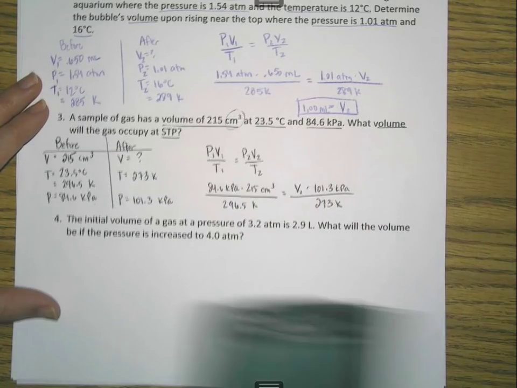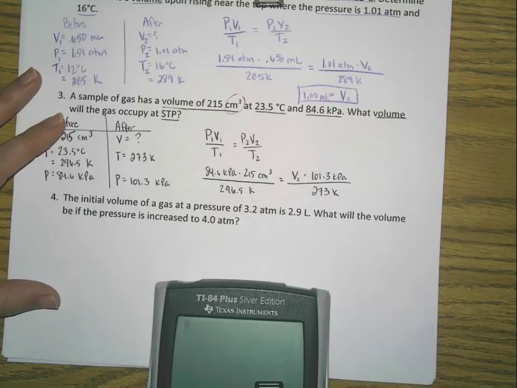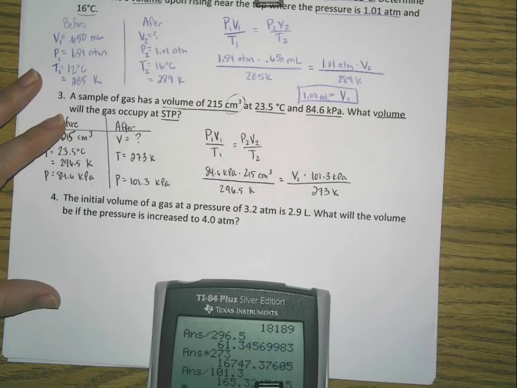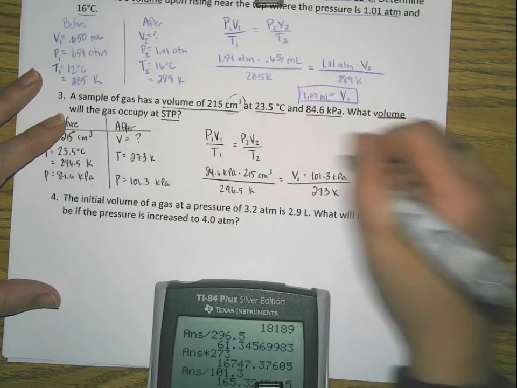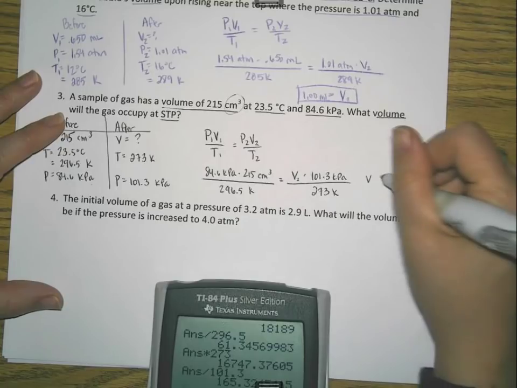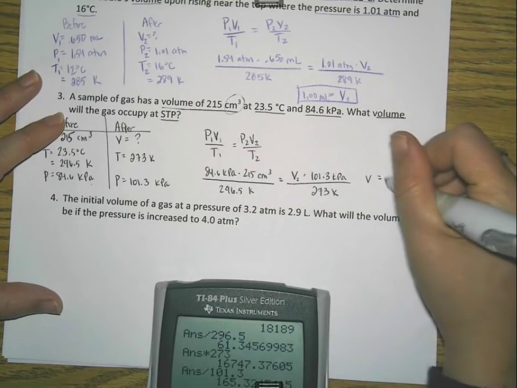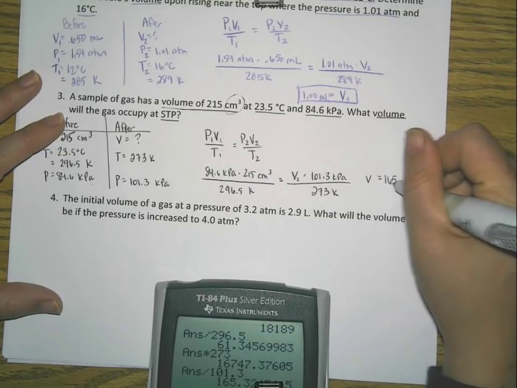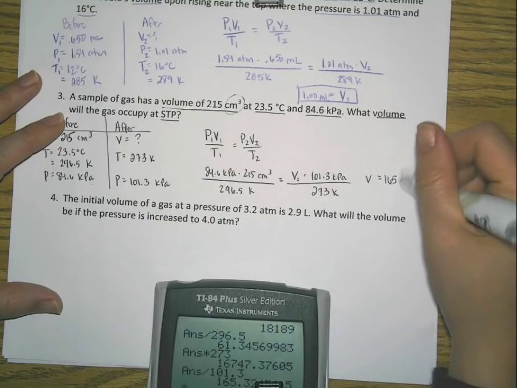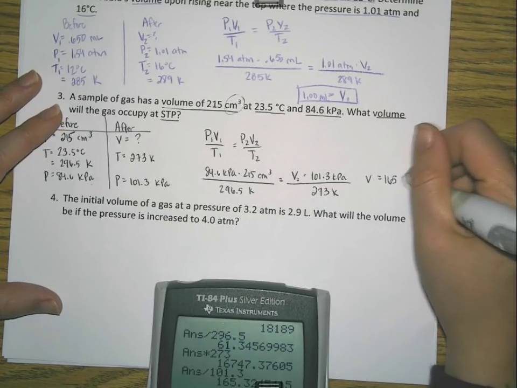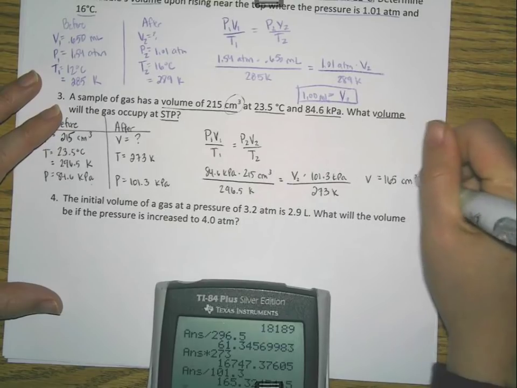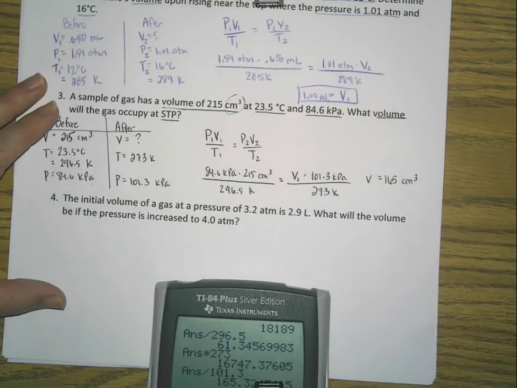That's going to equal my other volume times 101.3 kilopascals over 273 Kelvin. And again, I'm going to go fast with the math, assuming that you're comfortable. And if not, you can ask me about it later. And then I will end up with a volume here at the end of 165, and let's see, it'll be 3 sig figs, 165 cubic centimeters as my answer for the problem.